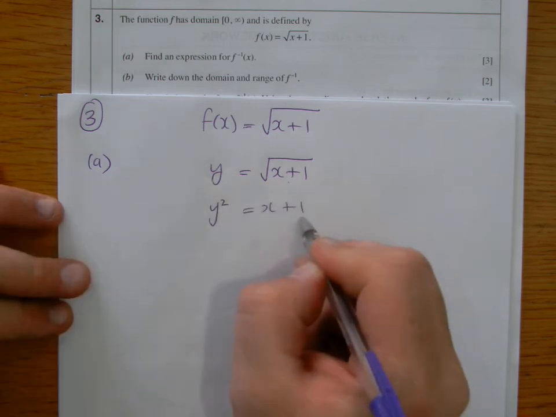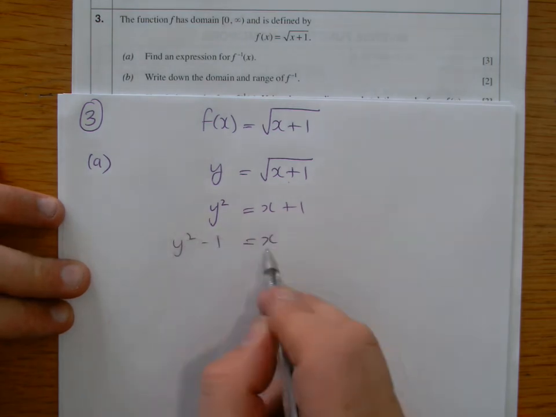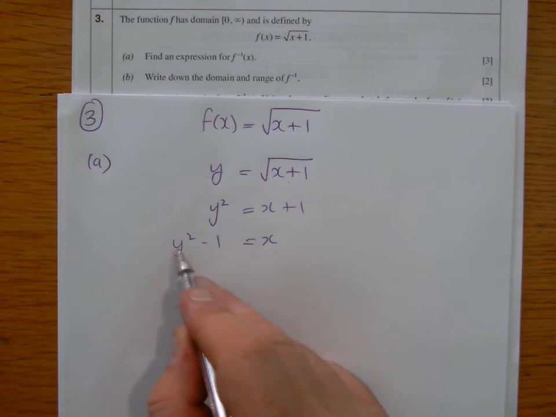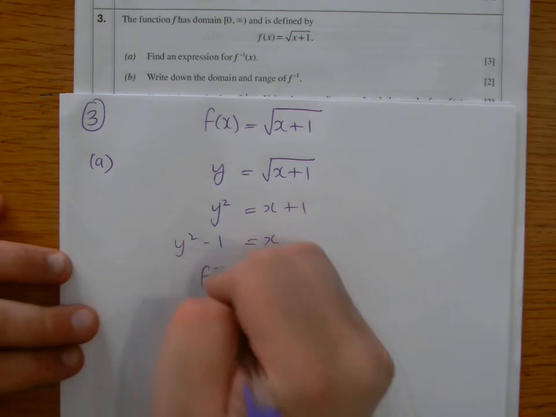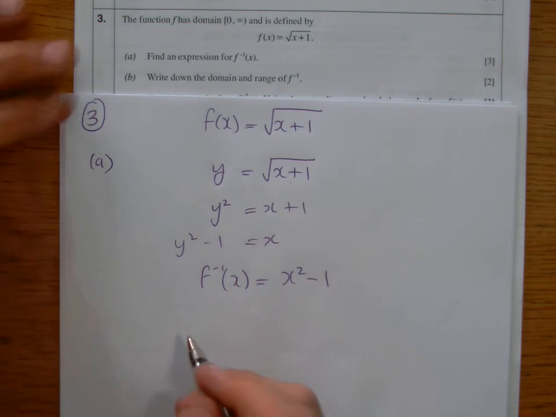So we take it over and then we get x plus 1 here. And then all you've got to do is take that 1 over and you get your inverse function. So that's how you get back to the x values by doing y squared minus 1. So we write this then as a proper function. So we put it in terms of x and we're sorted.